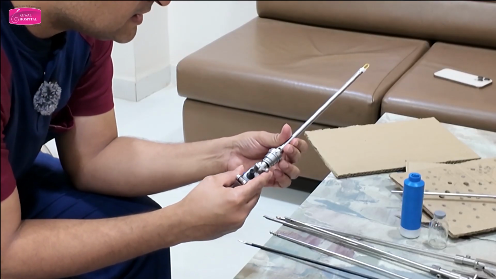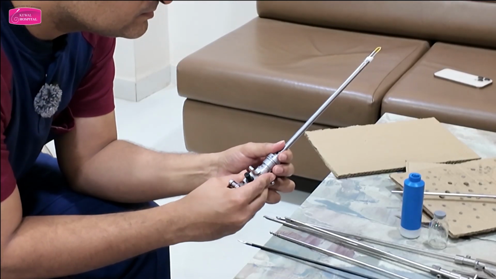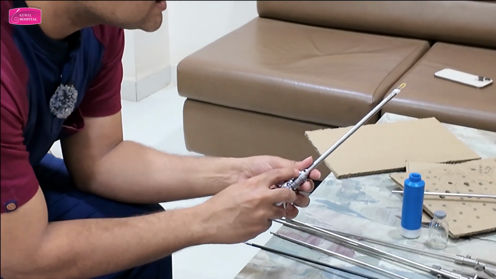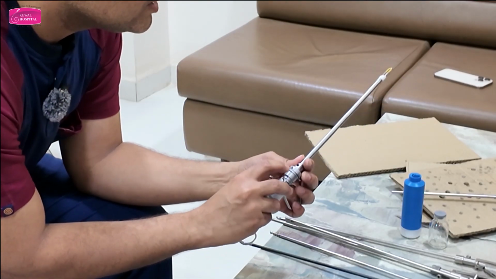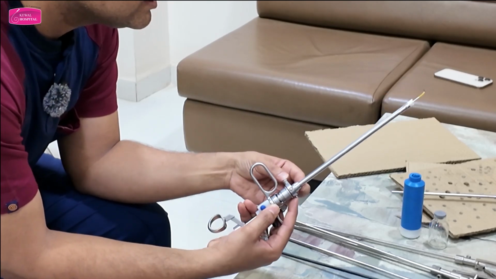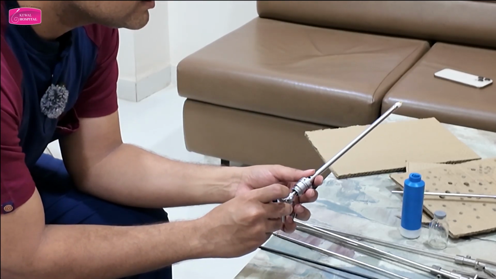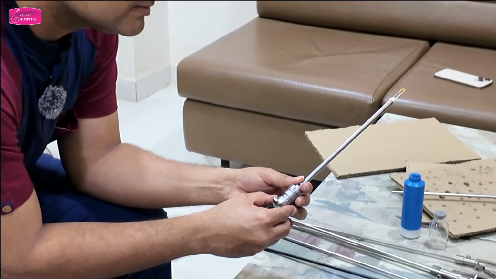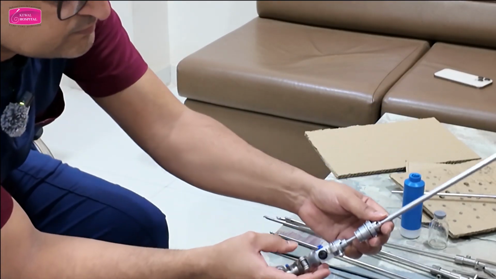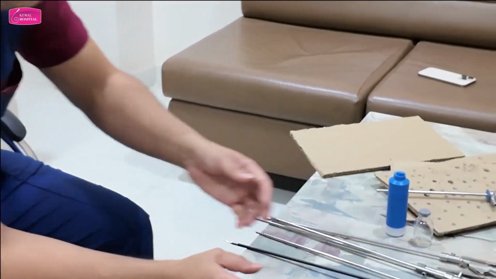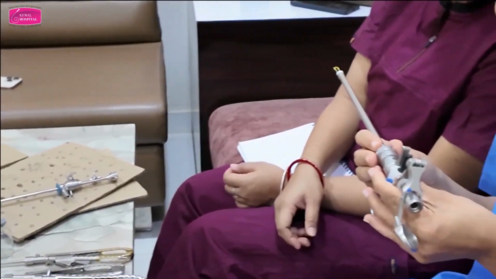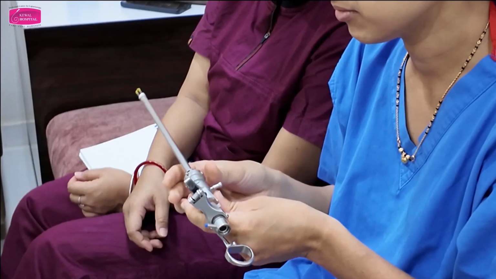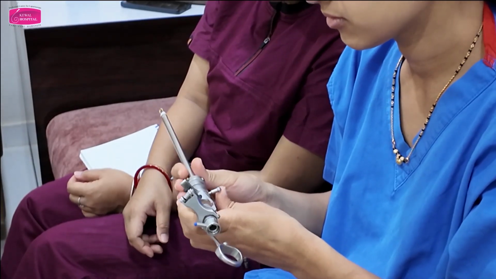Then align that marker to this. They have given this here. Can you see this? Yes. Lock. See, lock it yourself. Easy? Easy, not difficult at all. You have to look for the markers.